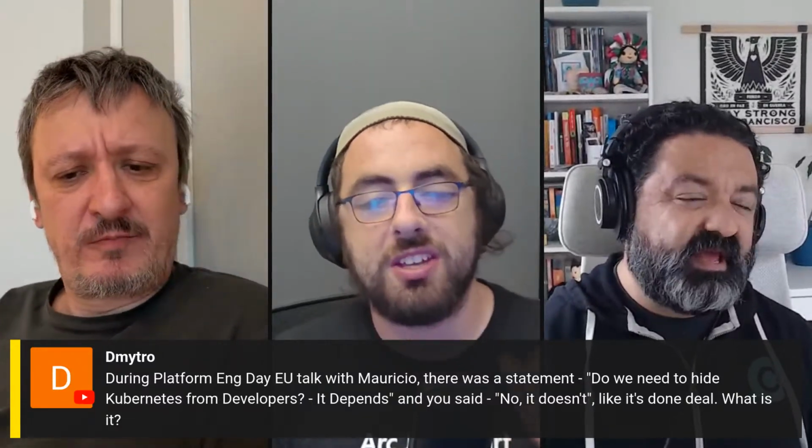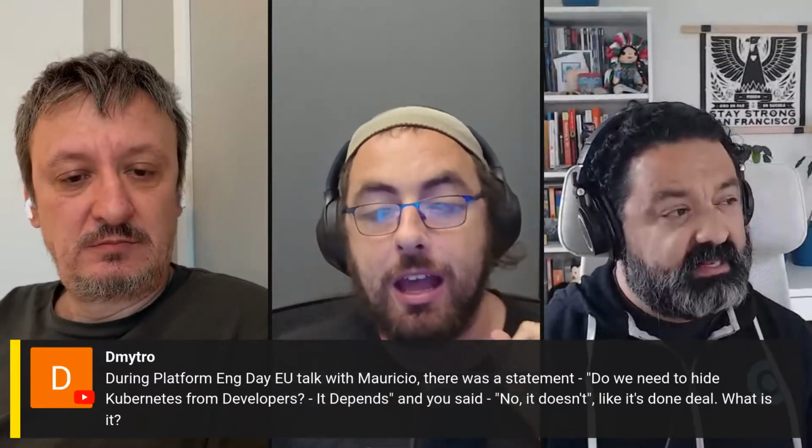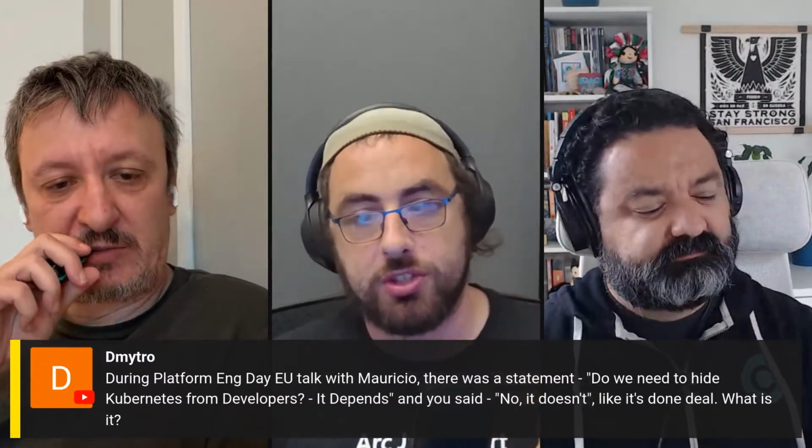Right. I think what we want to hide is implementation detail, that's the important thing. You want to hide implementation detail and not hide Kubernetes. Or you want to not have leaky abstractions. Let's put it at that.